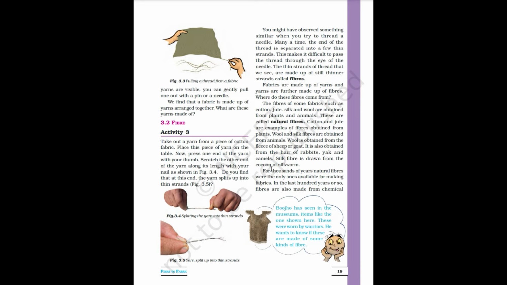And don't think that the cocoon is not alive, so we are not killing the silkworm. You will further read in this chapter that we kill the silkworm for the cocoon. For thousands of years, natural fibers were the only ones available for making fabrics. In the last 100 years or so, fabrics are also made with chemicals. So now these days chemicals are used to make fabrics, as we have developed expertise in chemicals and we have lots of them.